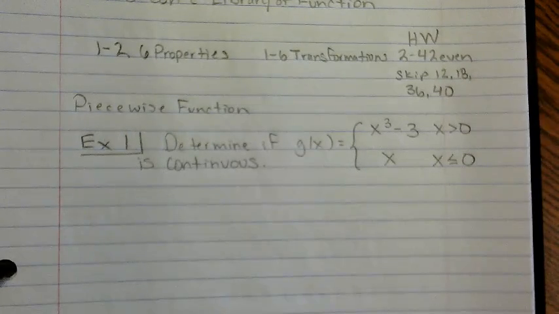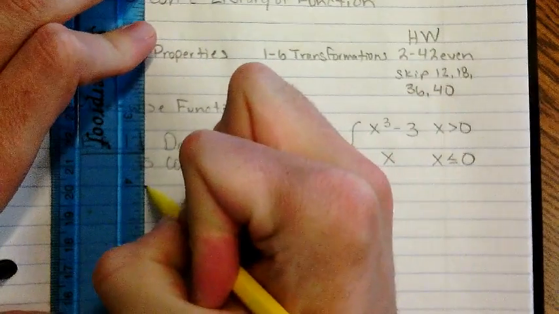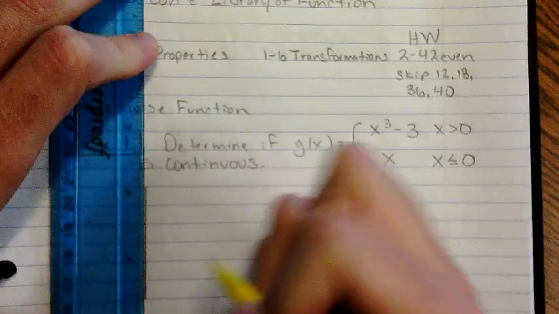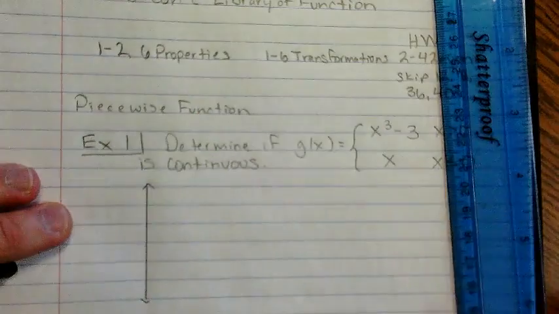Okay. So I'm going to draw a coordinate plane. I think the easiest is perhaps graphing.